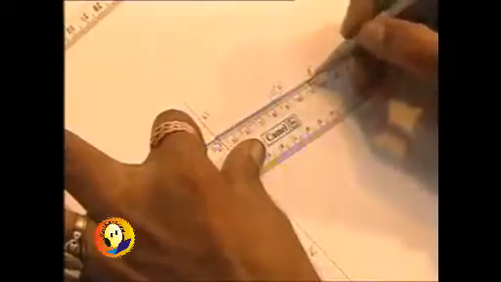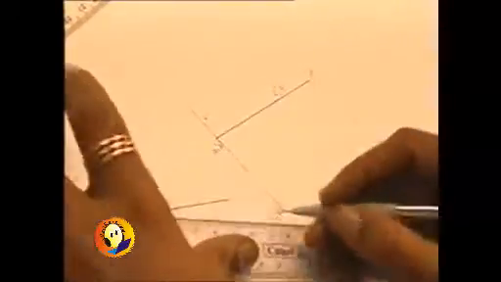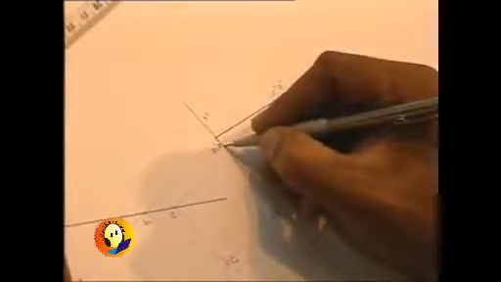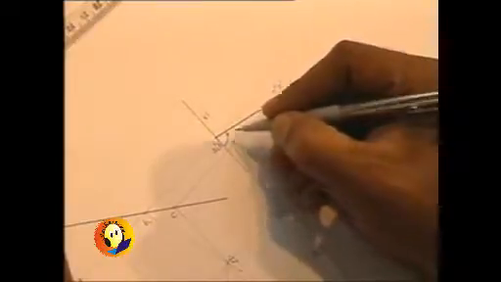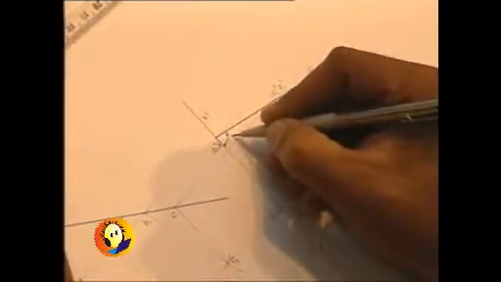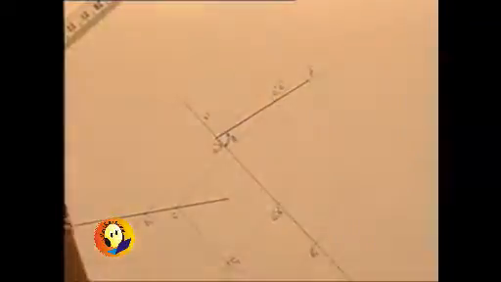This is how it should be inclined, and obviously this being the elevation, this will be the angle made by the lamina with HP, that is angle theta.